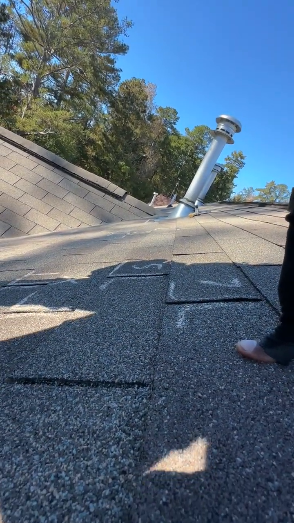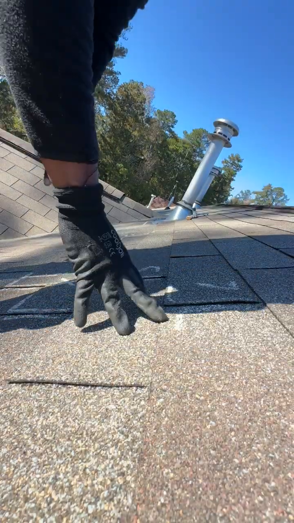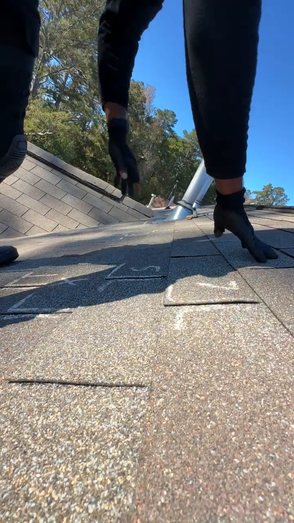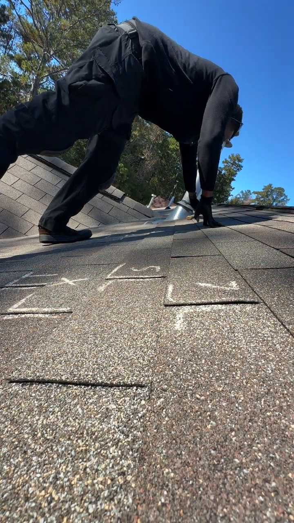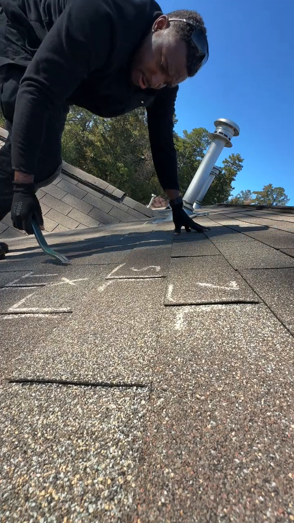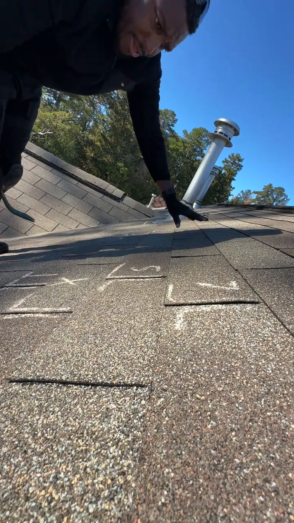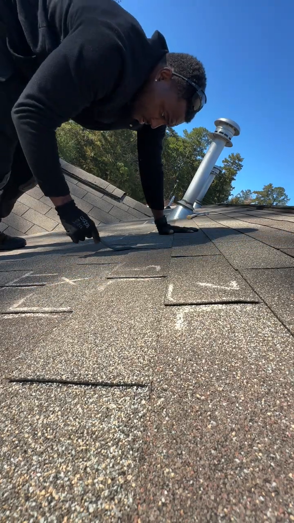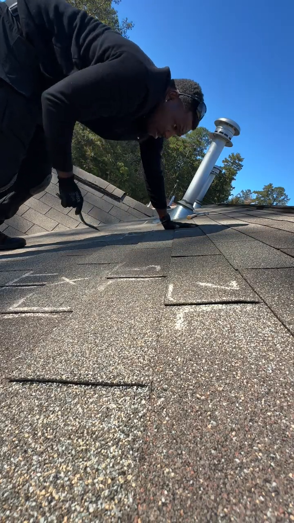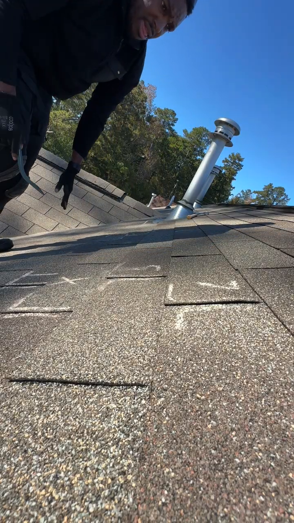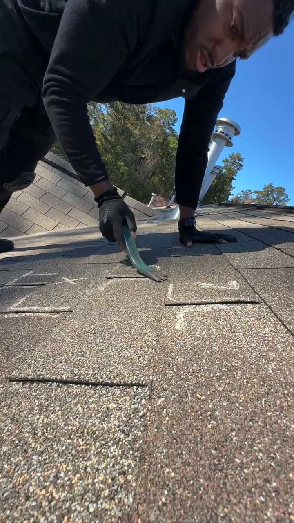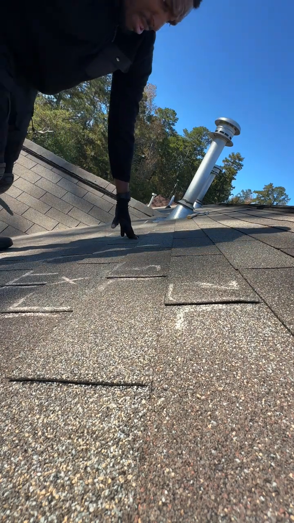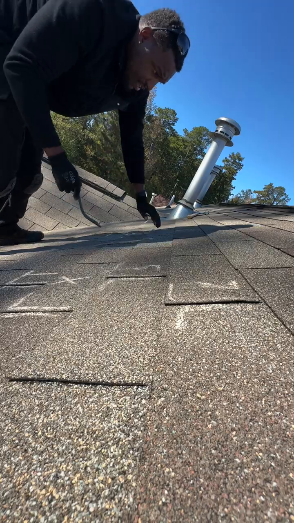Make sure we can see everything properly here. Okay. Wind damage shingle here. Start removing the nails here.